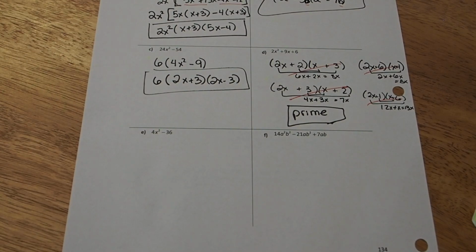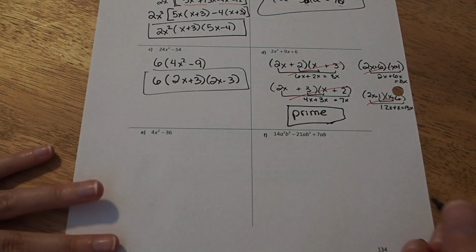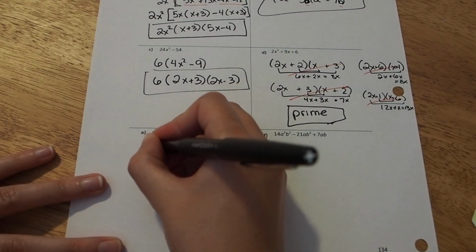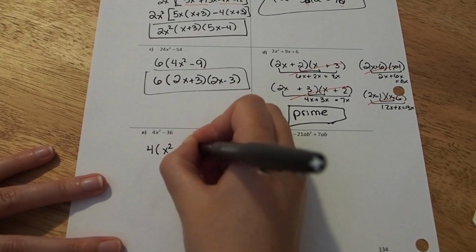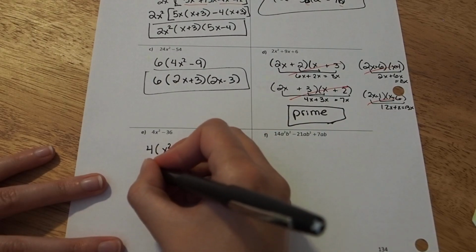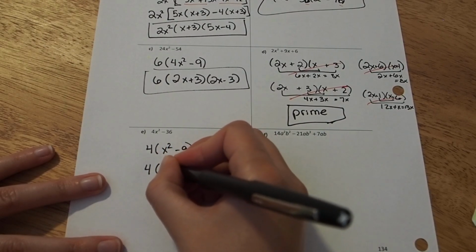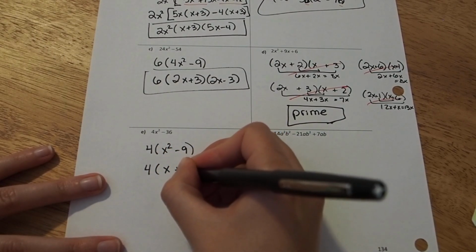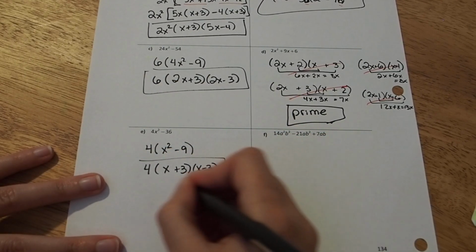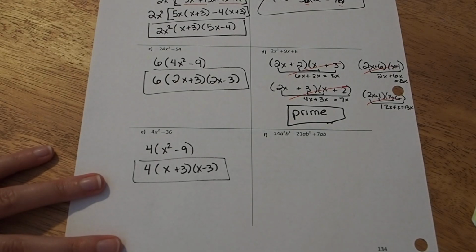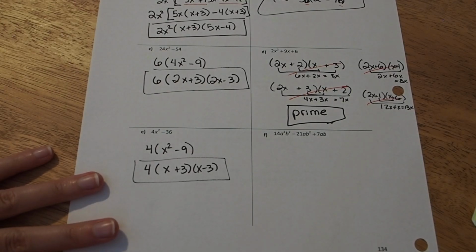Part E. This one will be factorable. What I noticed, first of all, is although there are 2 terms, and although those are both perfect squares, there is something in common. So I have to factor out the 4 first. 4x squared minus 9, and then break it down. 4 is going to stay out front. 9 is a perfect square, so you're going to get x plus 3 and x minus 3. Binomial conjugates again. That was 2 terms with the difference of squares. That's how that one factors.